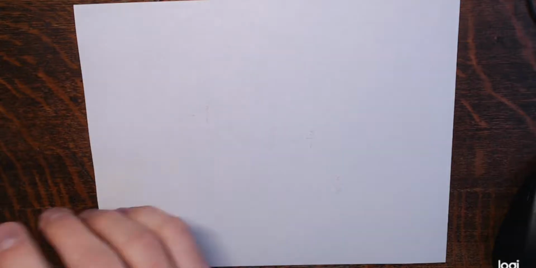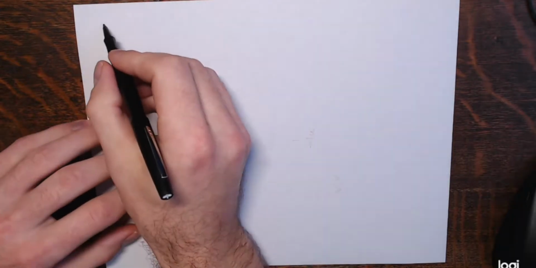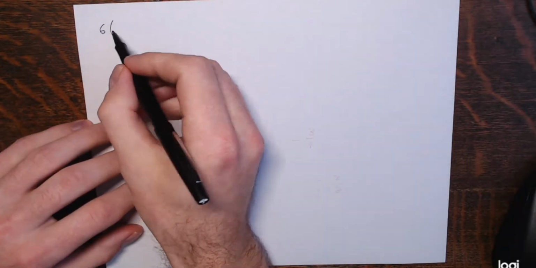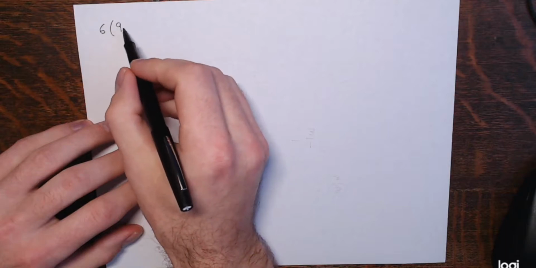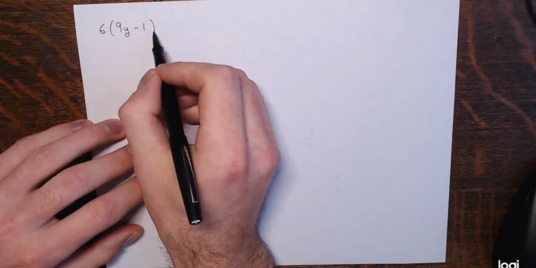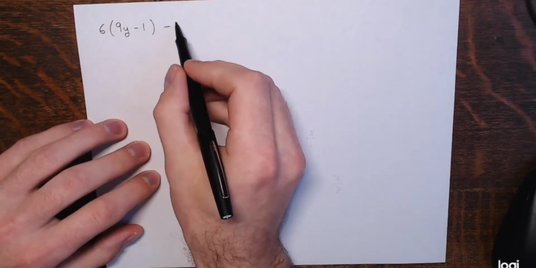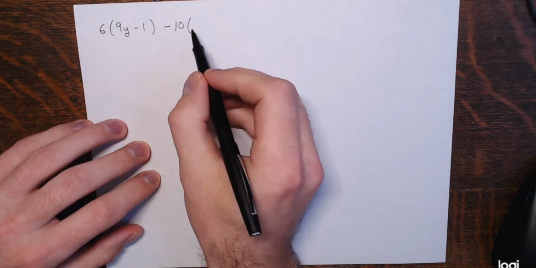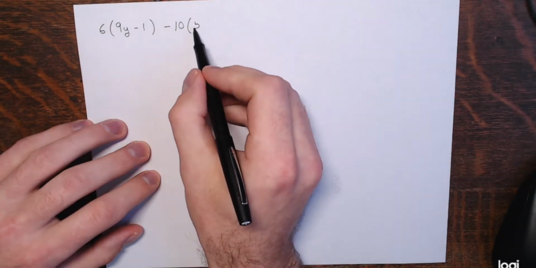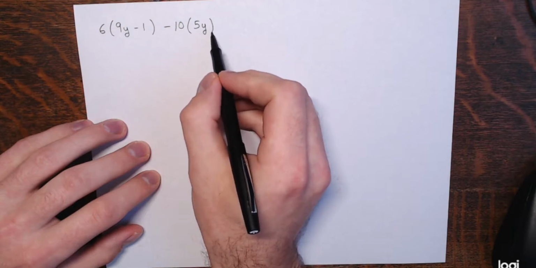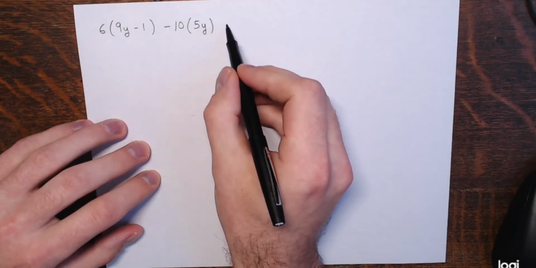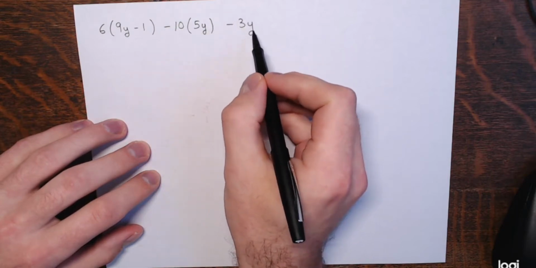Alright, so the left side, we have 6 times the quantity 9y minus 1, then minus 10 times just 5y, then minus 3y, and that's all on the left side.